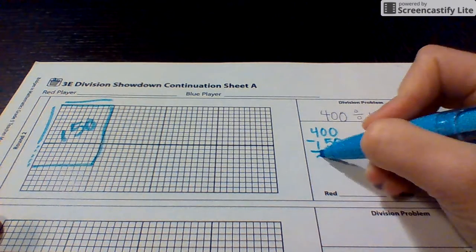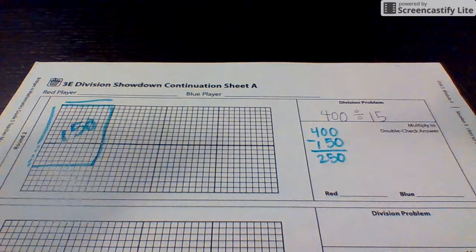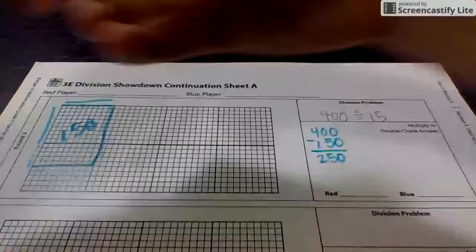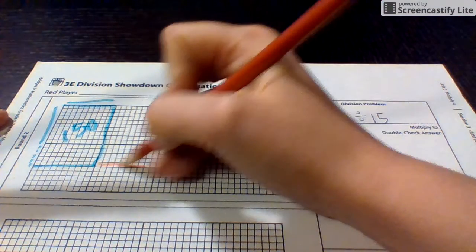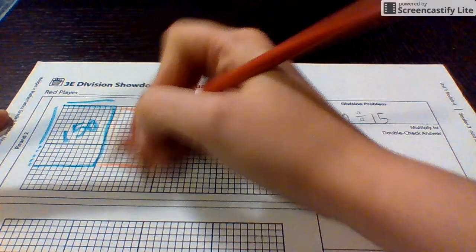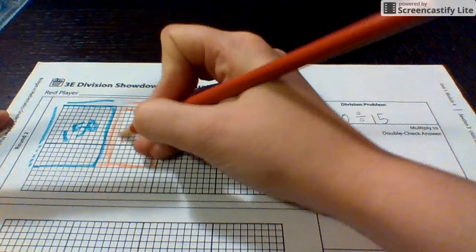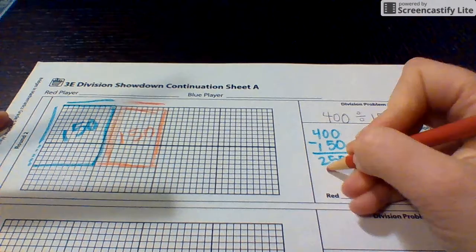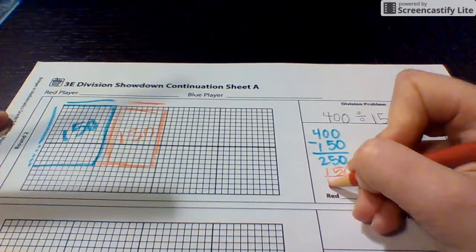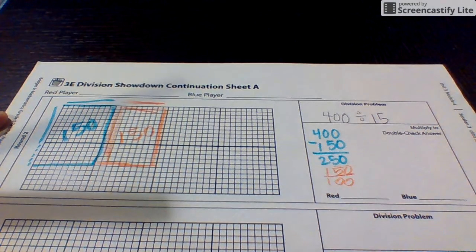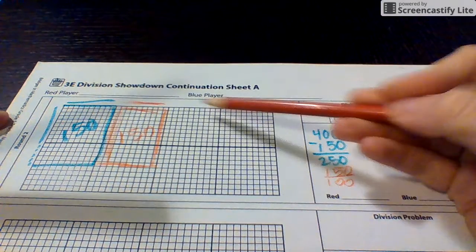It's going to be 250. So the red player can go another group of 150. 10 bar up top, 150, and they're going to subtract. Oh, I cannot get another group of 150, so I can't do a group of 10.